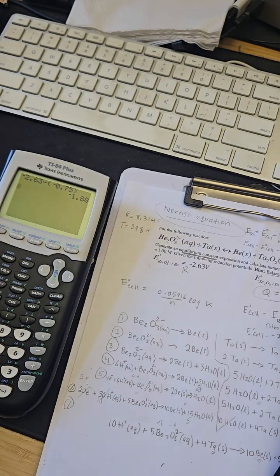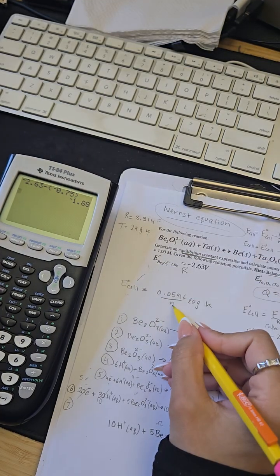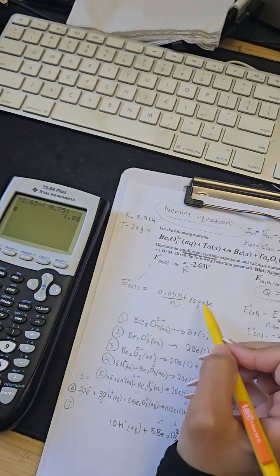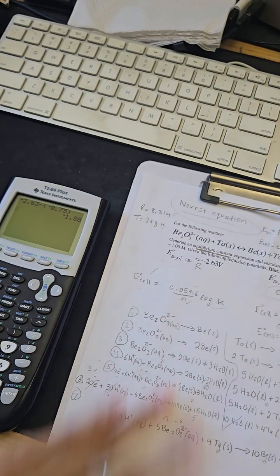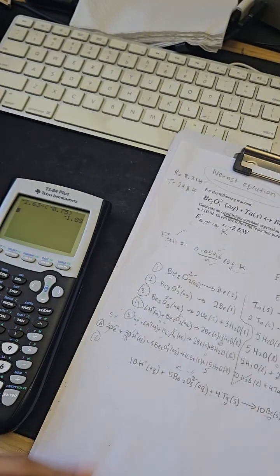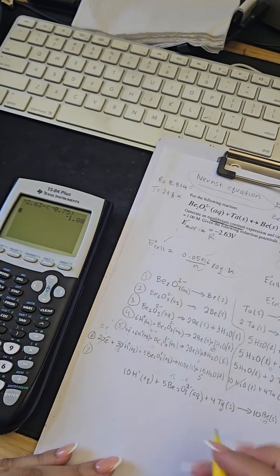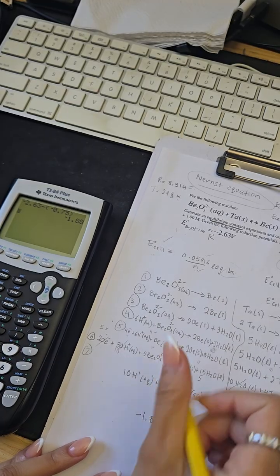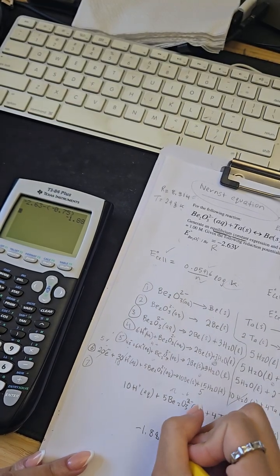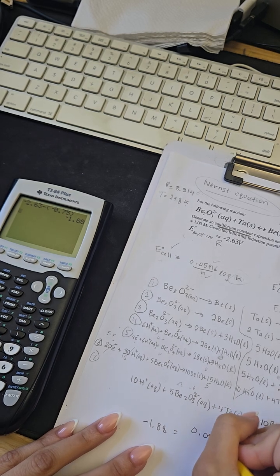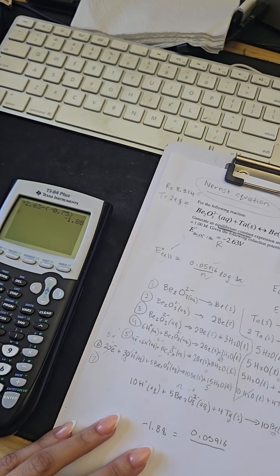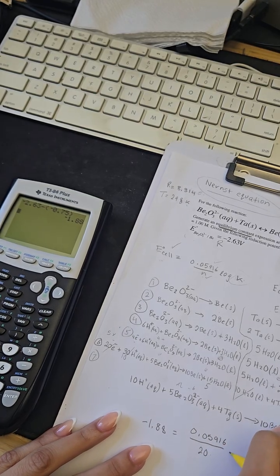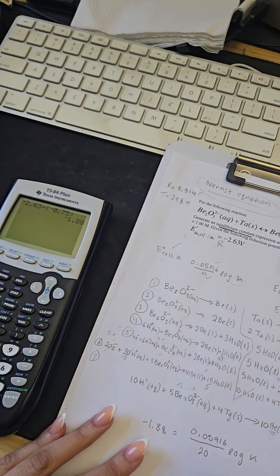Nice. So now we have our E of the cell, we have our N, and we have our constants here. And so now all we have left to do is to find K. And now this is just like algebra. Just set it up so that K is on one side of the equation, or log K is on one side of the equation. So we're going to write our E of the cell is equal to 0.05916 over our moles of electrons, which is 20, and then log of K. We're going to find log K.